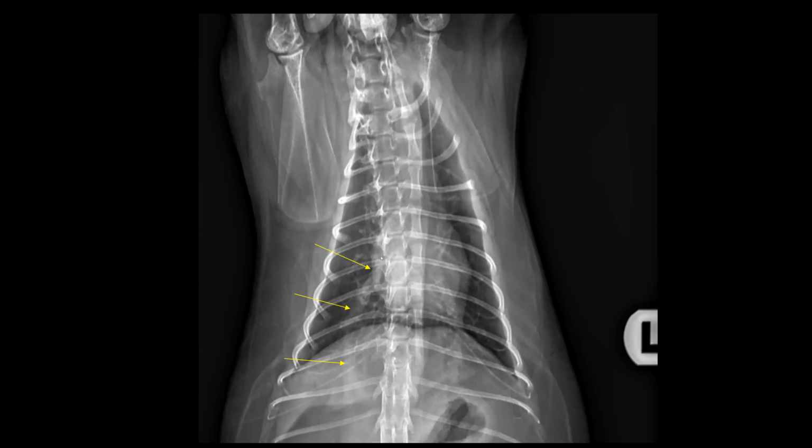And if you look on the VD view, you can see here's the right caudal lobar pulmonary artery. And it's pretty darn prominent and it's pretty big coming out this way. Here's the left one coming out down here. Okay. So these are the caudal lobar pulmonary arteries that supply blood to the caudal dorsal lung fields.